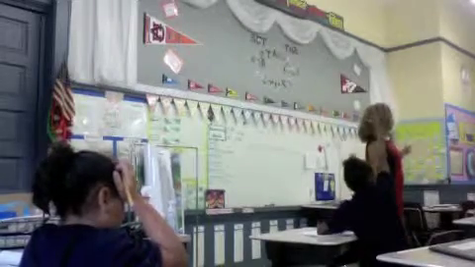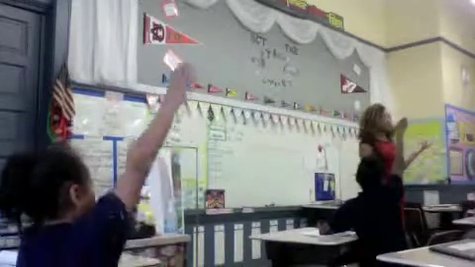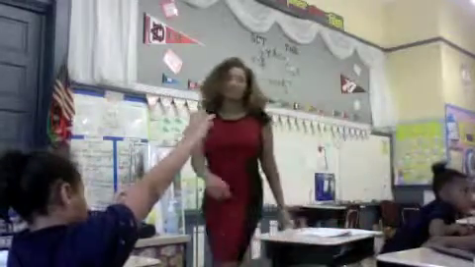Can we solve a multiplication problem? What strategies can we use? I want you to turn to your tabletop and answer that question.